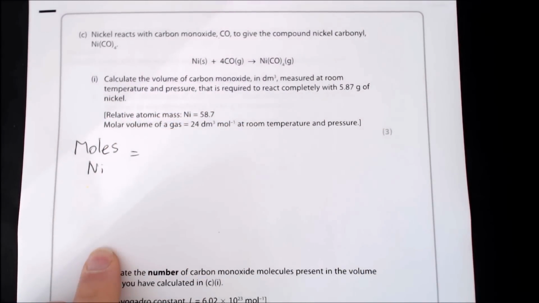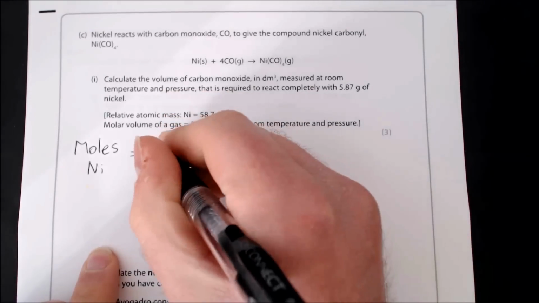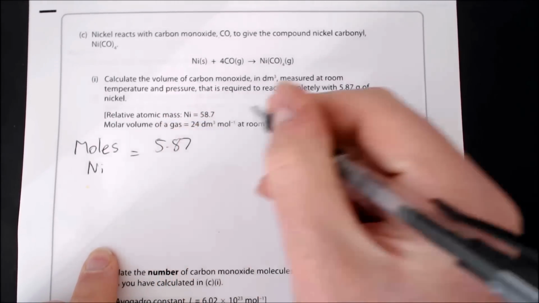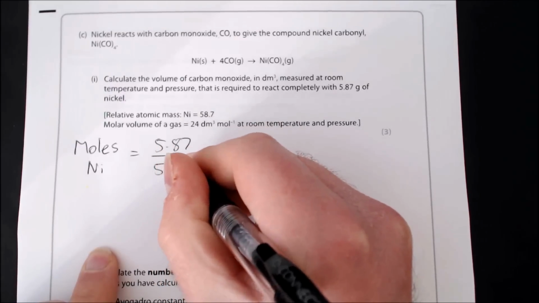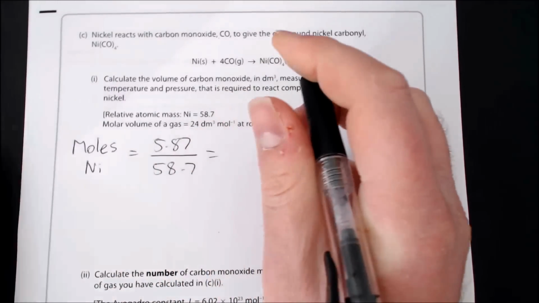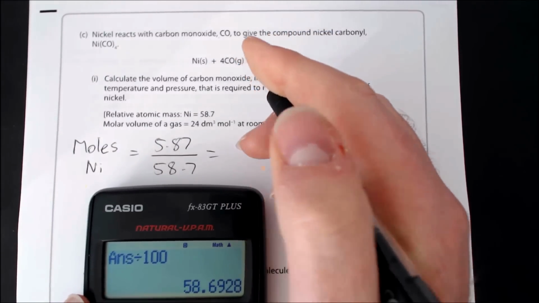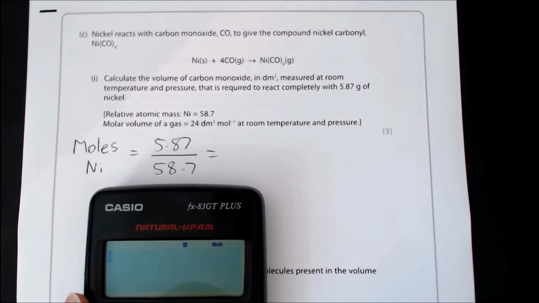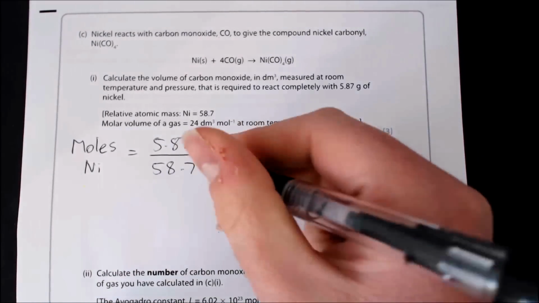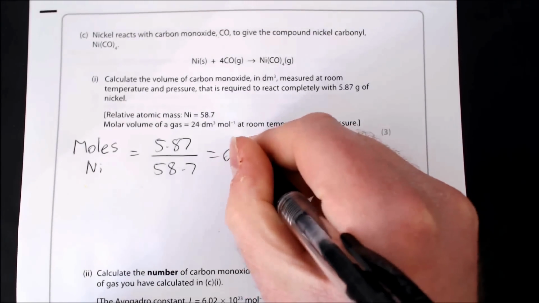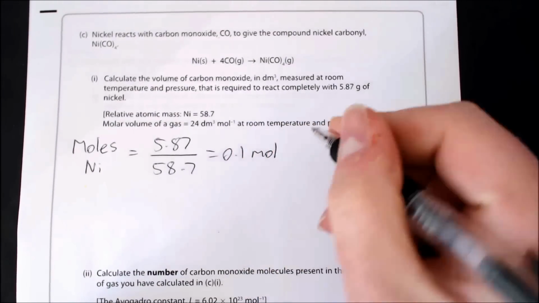So the moles is, in this case, mass, which is 5.87, divided by the relative atomic mass of nickel, which is going to be that. Let's bring in our calculator. This is going to be 5.87 divided by 58.7. Stick that in. There you go, 0.1, just to confirm that. So that's going to be 0.1 moles.